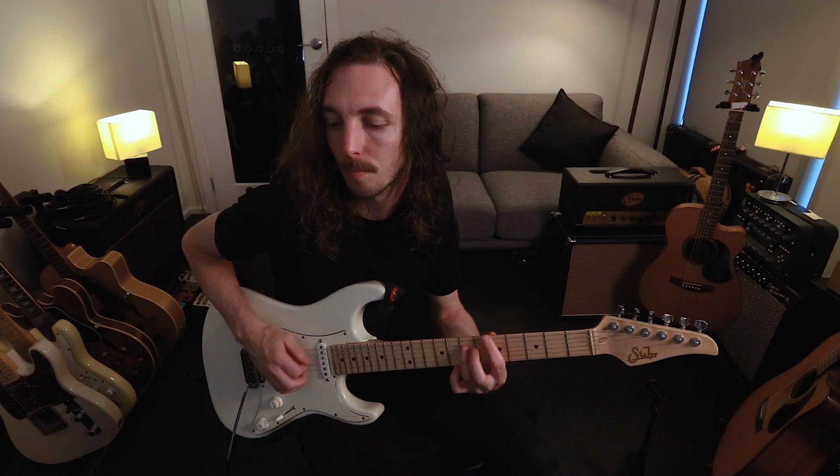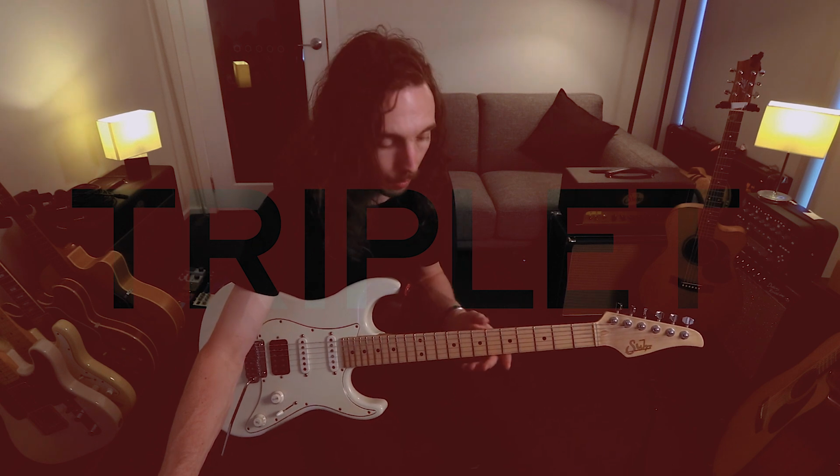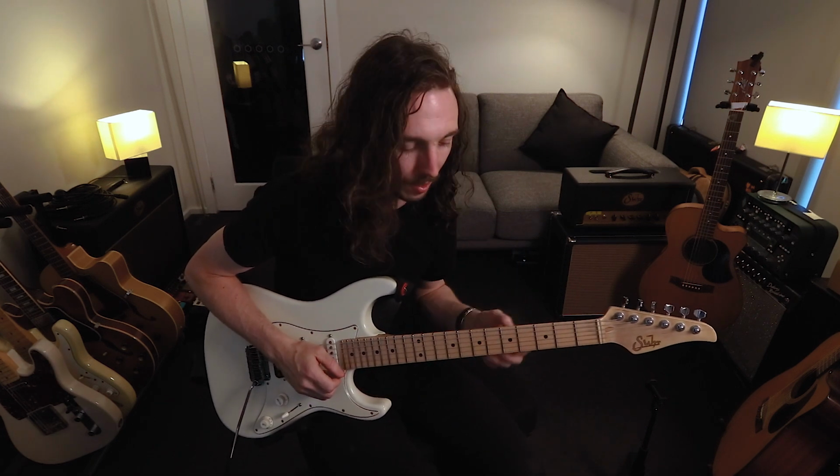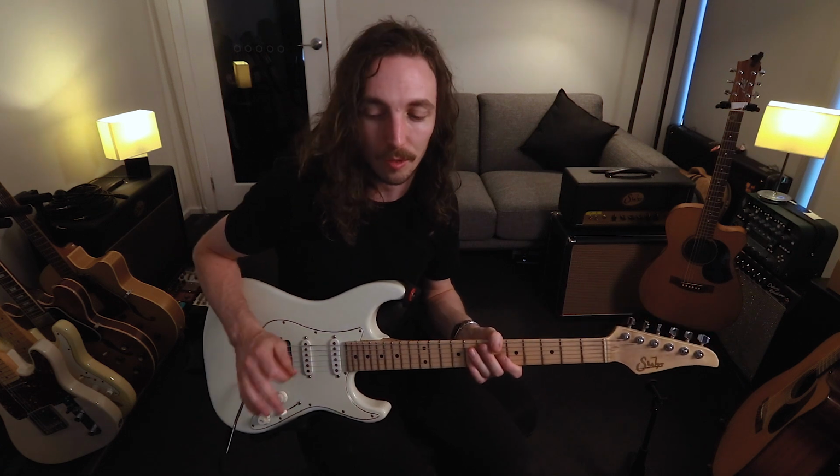This is 8th notes. Let's do a triplet figure. Now I'm picking everything at the moment when I'm demonstrating, but I do like to do those as pull-offs. It's a little bit easier, nice fluid motion. I like that sound of the legato thing, and it's a little bit easier for me to get my fingers around, which is totally fine.